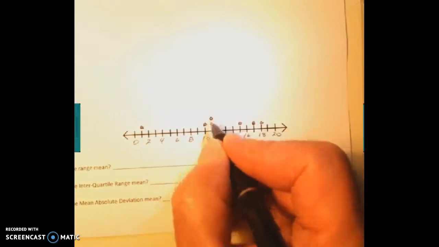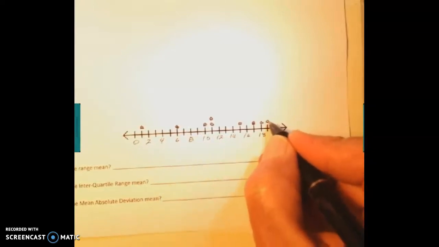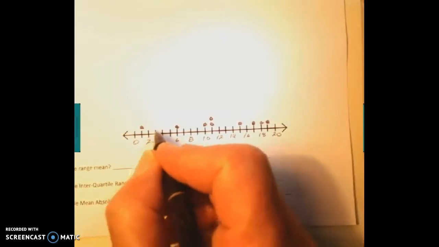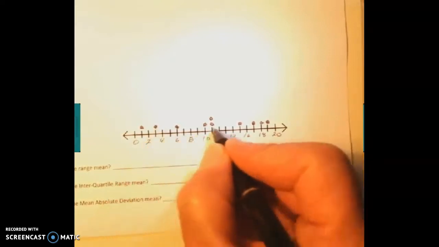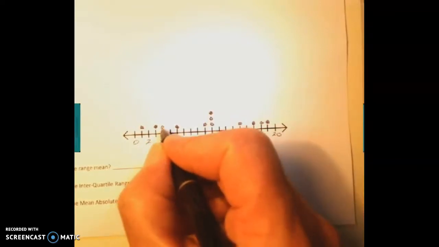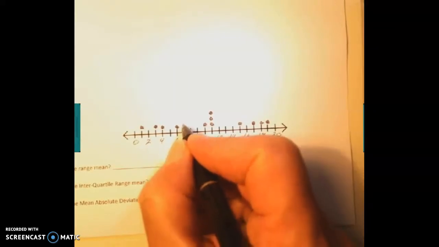It's a second 11, a 6, and a 19. 3, 11, 4, 3, another 11, and a 4. 7, 1, 0.